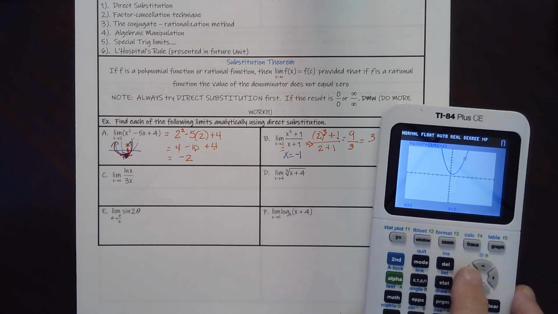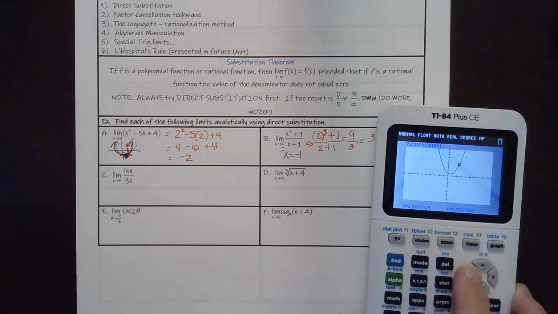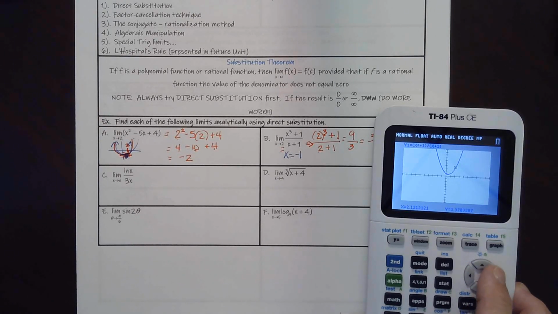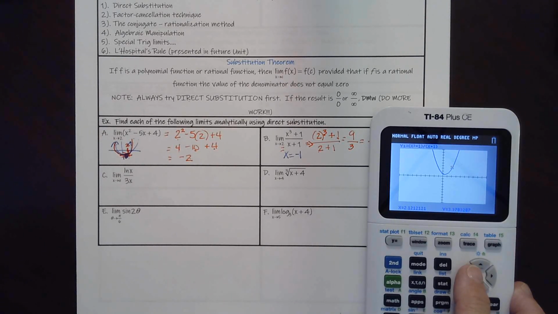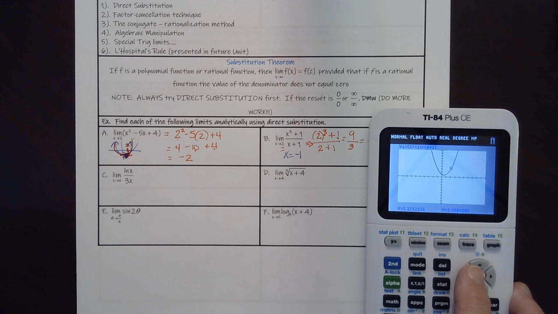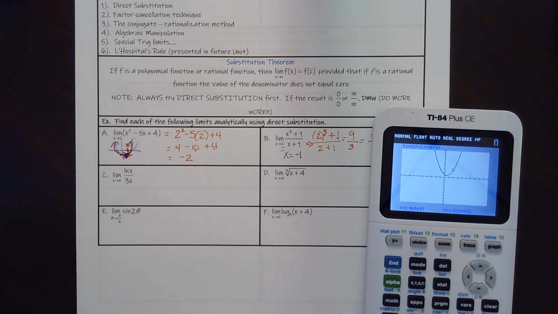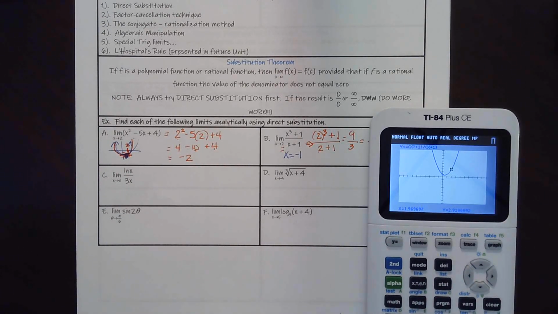So if I use my back arrow key, my x's now are decreasing, and they are getting closer and closer to 2. Notice that I've got 2.12, and my y value is 3.37. When I use my back arrow key, it actually gets on the other side of 2. So graphically, you can see where the y values are approaching 3 as x approaches 2.